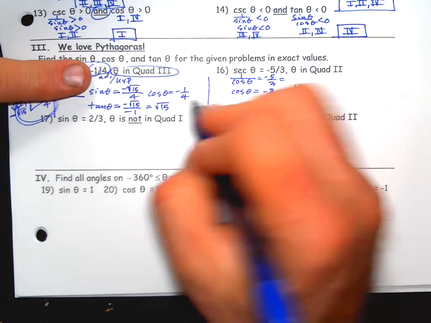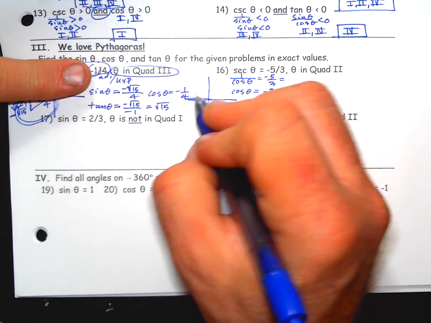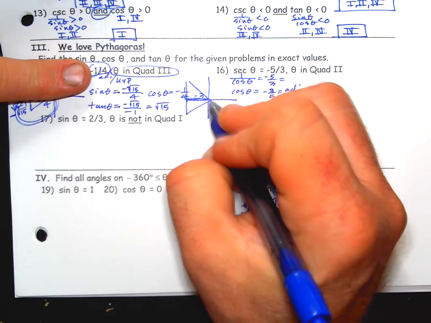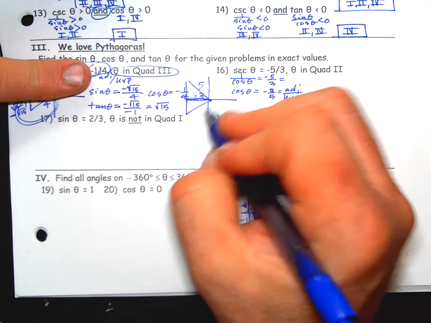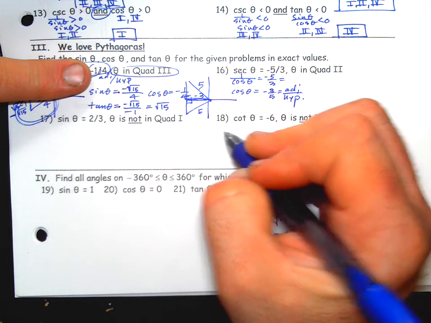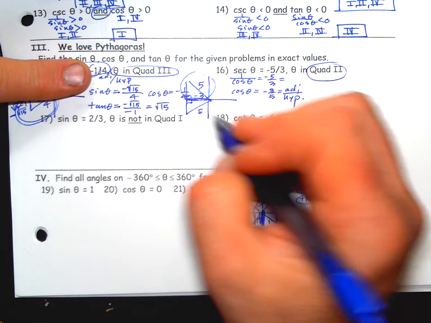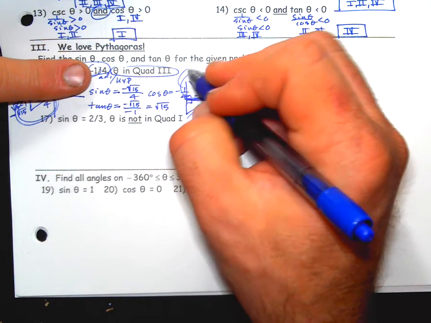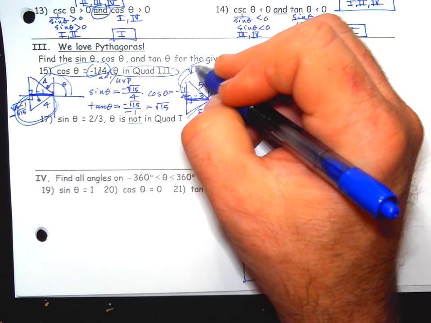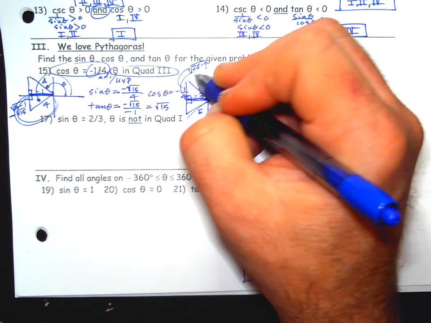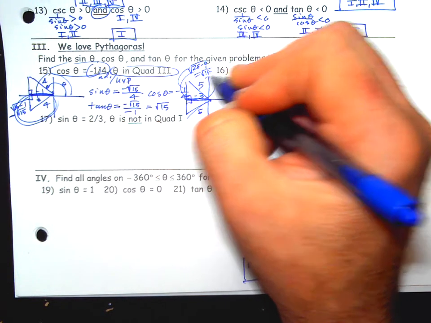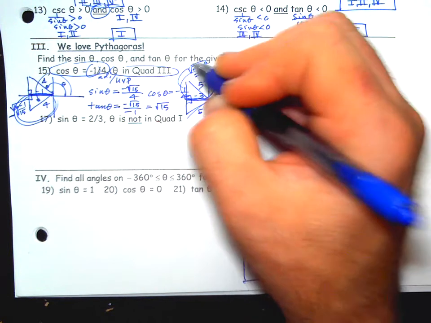And so that means it's the same thing as cosine equals negative 3/5, and that's going to be adjacent over hypotenuse. So the picture is adjacent side is negative, so it's either here or here. Hypotenuse is 5. Now they said quadrant 2, so it's got to be this one, not this one. Pythagorean theorem says this is going to be the square root of 25 minus 9, which is the square root of 16, which is 4. It's going to be positive because it's up.